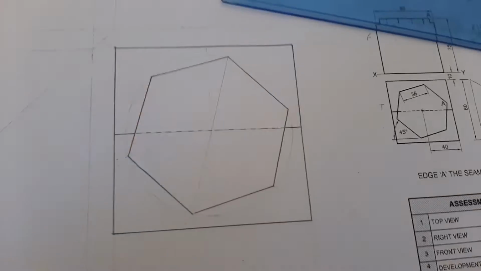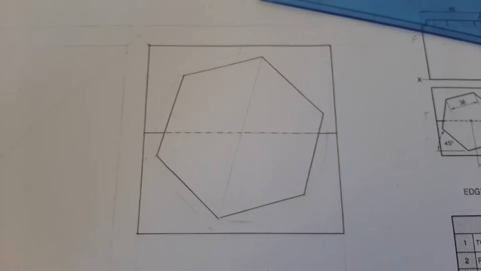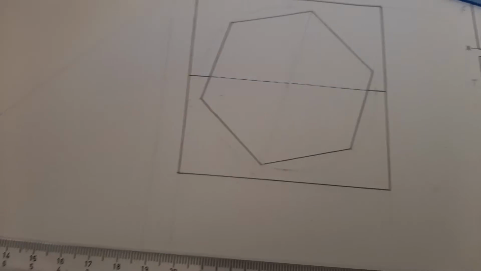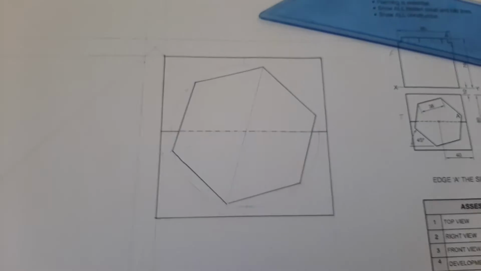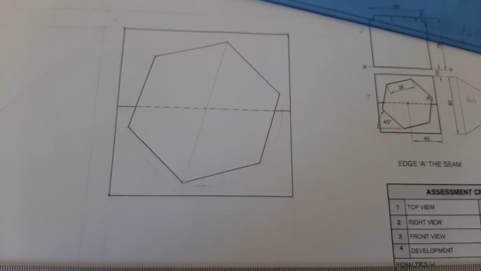So that's basically what you're going to do to get this line over here. And then all you're going to do is take your compass, and on that circle you're going to plot your points all around the circle, and then you're just going to darken those lines, and that is how you're going to get your shape.